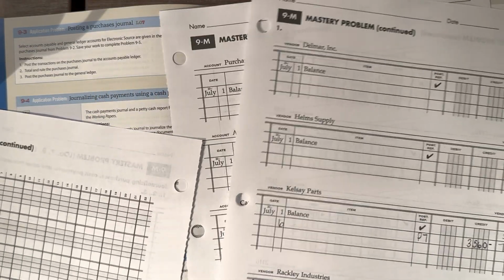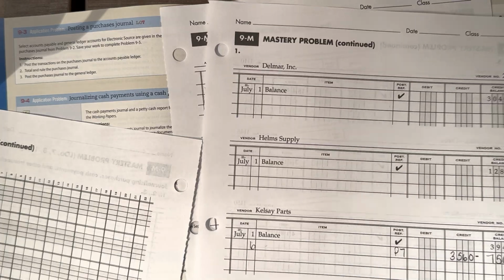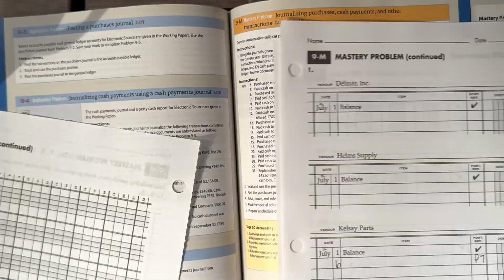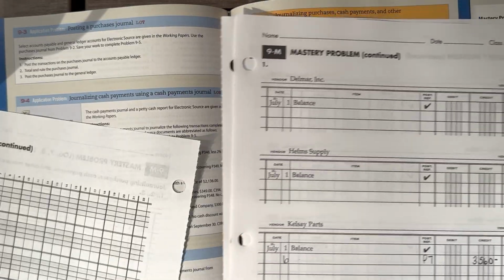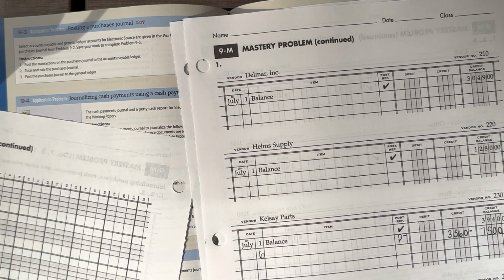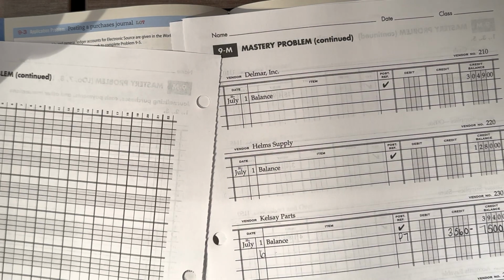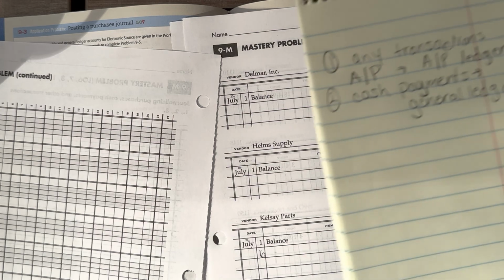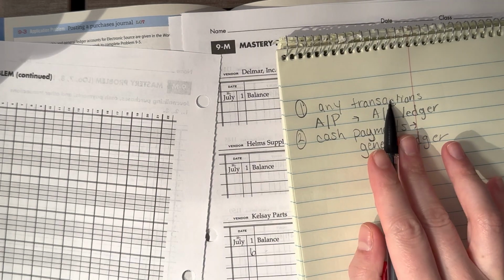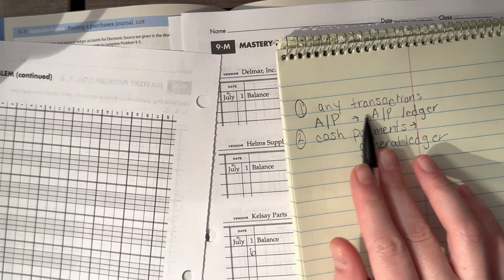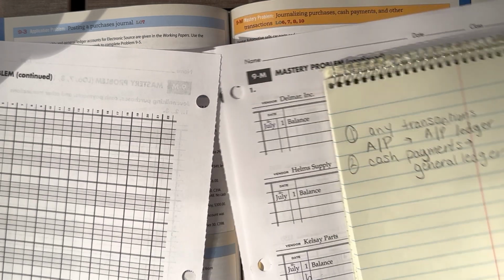And then the first page where it says 1, these are our accounts payable ledgers. Then we have our general ledger after that. Okay, so as we record accounts payable, they want you to go ahead and post it right away as well. When you record the accounts payable in your journal, it says to post it. So I made a little note to myself. Any transactions that affect accounts payable should be posted to the accounts payable ledger.